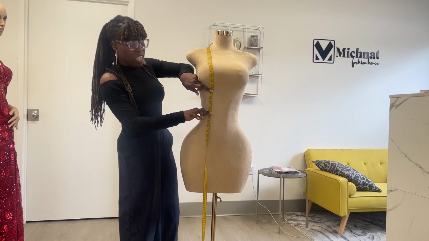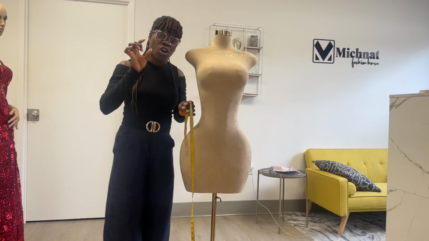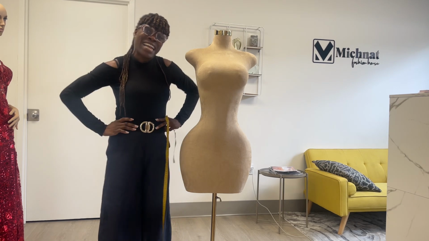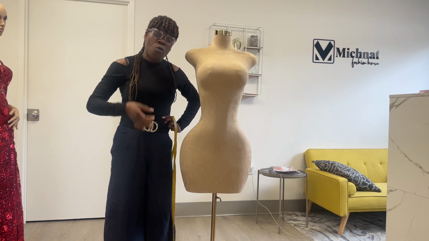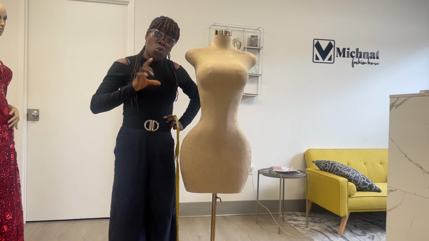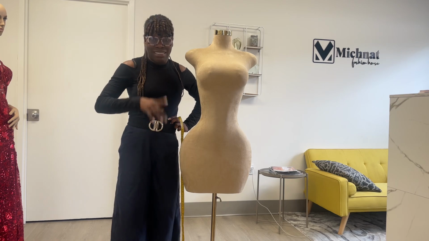Then the waist measurement is 19. A little tip on how to get the point of your waist: the waist point is always the tiniest point. The tiniest point of your waist. Or sometimes I always take like 1 inch above my navel. 1 inch above your navel will also give you your waistline point.